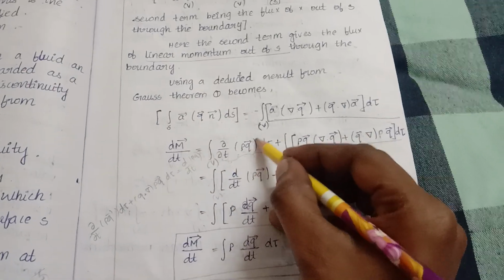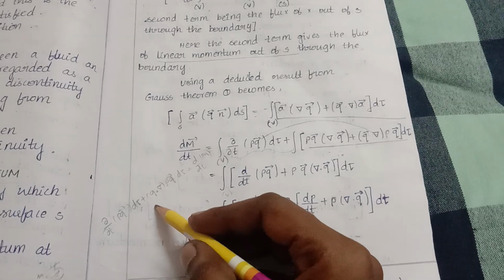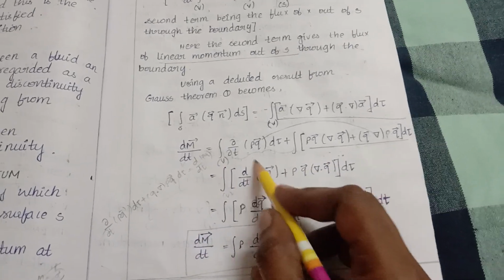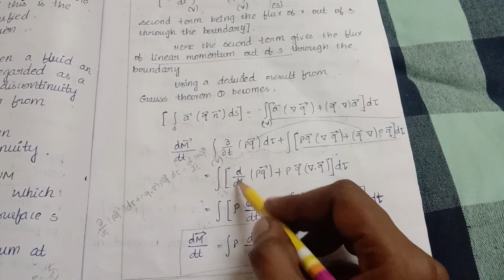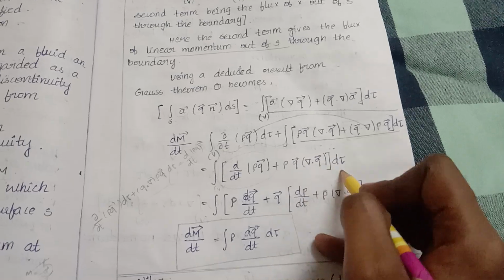By combining these terms using material differentiation, we know this can be written as d by dt of rho q vector plus rho q vector del dot q vector d tau.